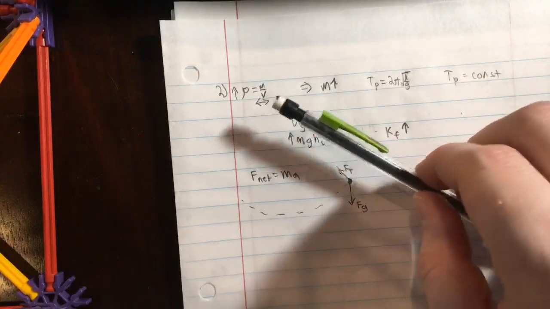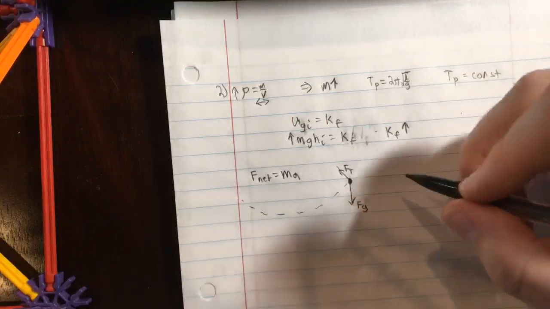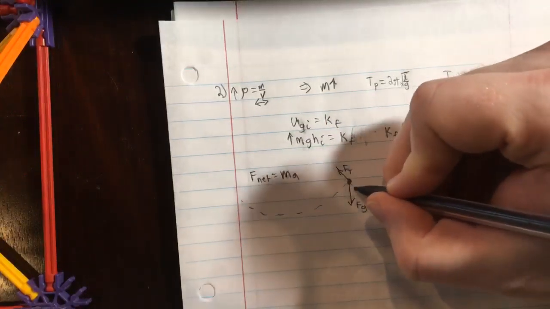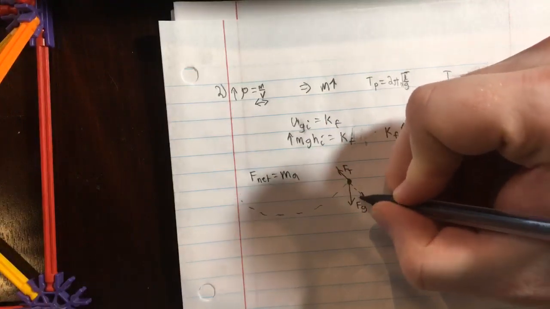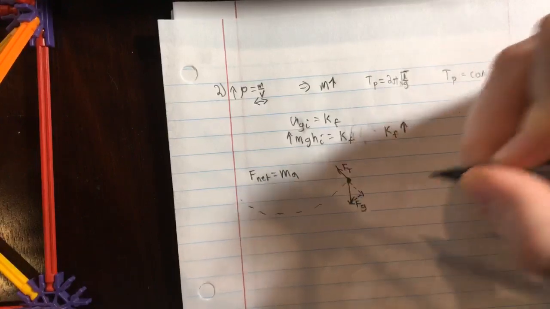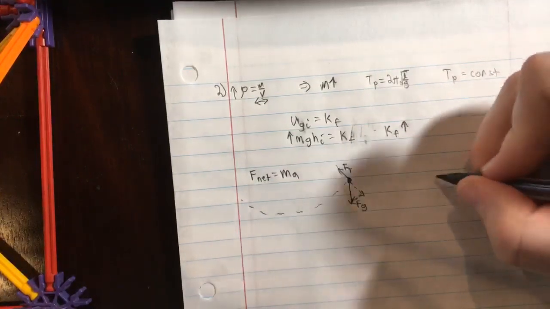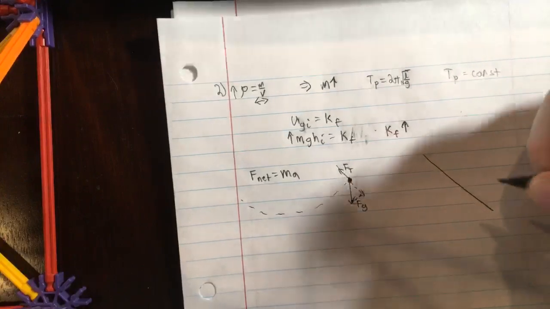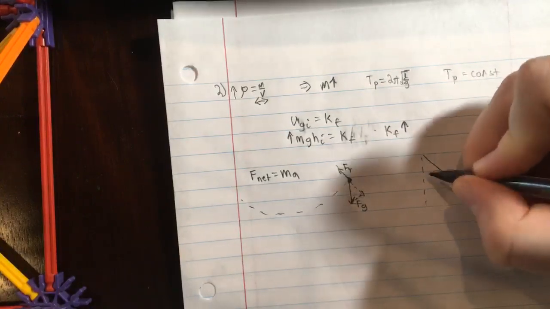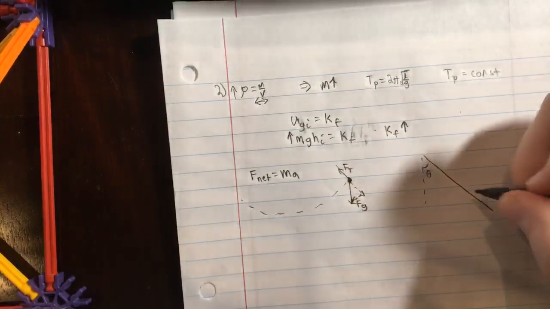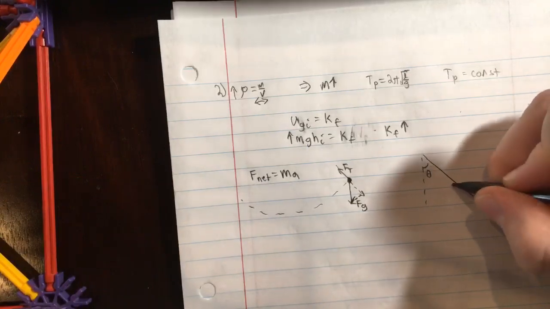Tension is already perpendicular to the motion. Gravity isn't. So I'm going to need to split up gravity into a part of gravity this way and a part of gravity that way. So let's draw my triangle a lot bigger. So I know my angle theta from the vertical. I'm trying to split up.